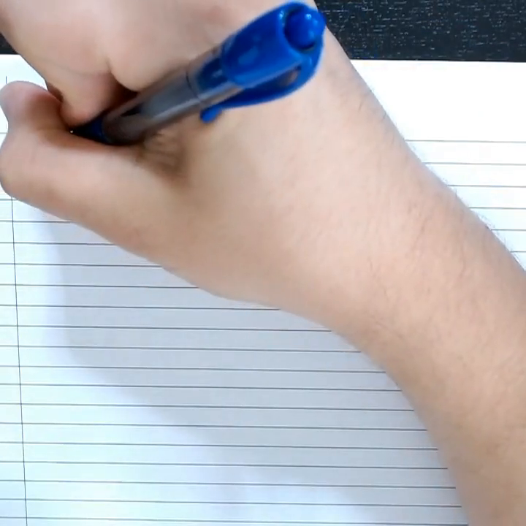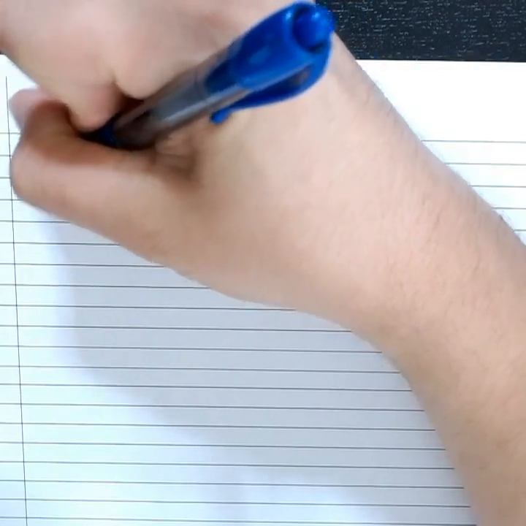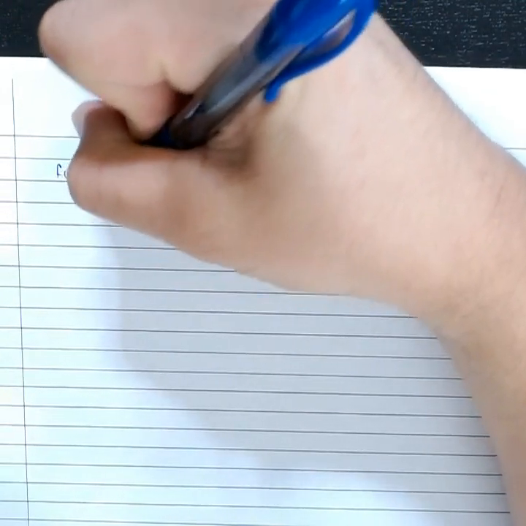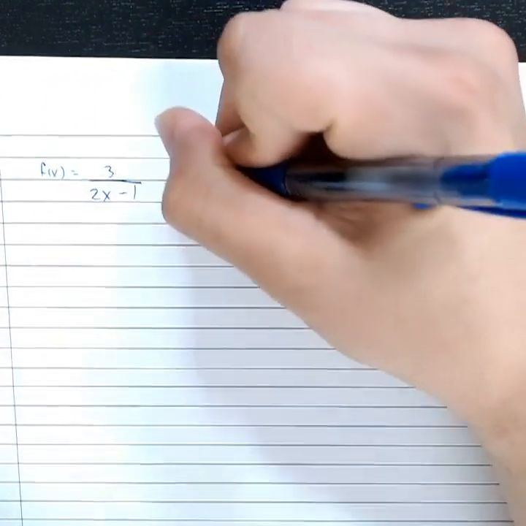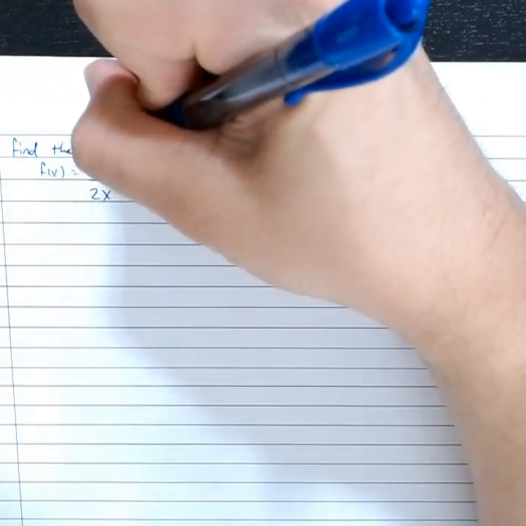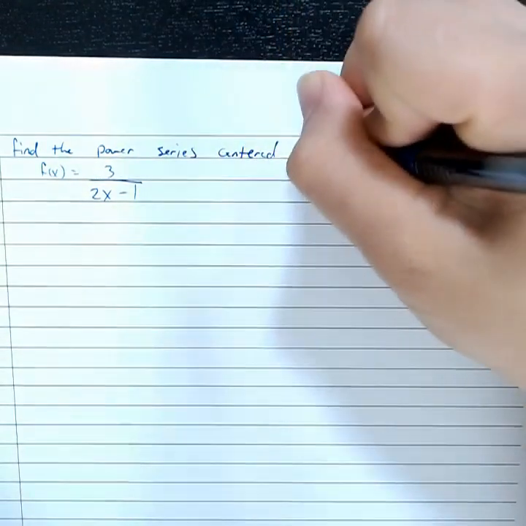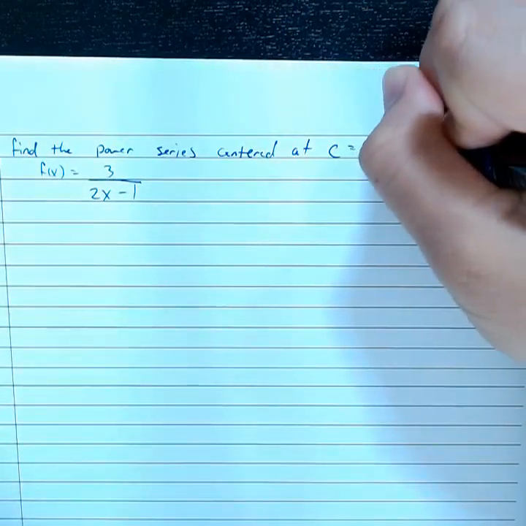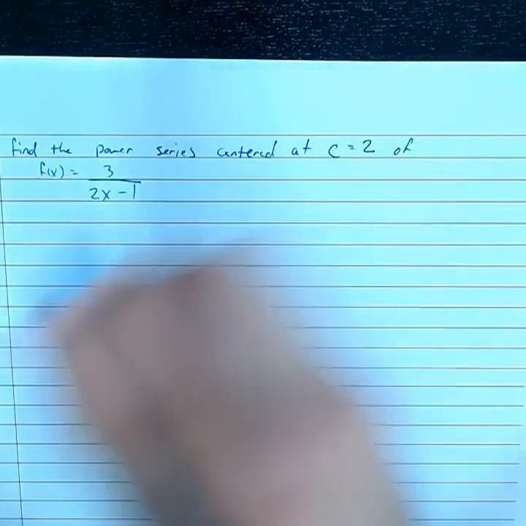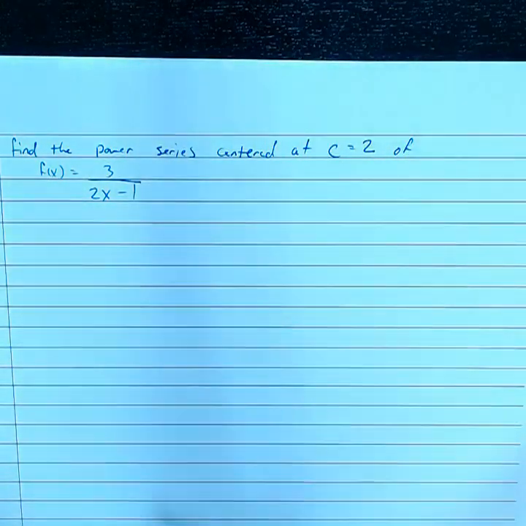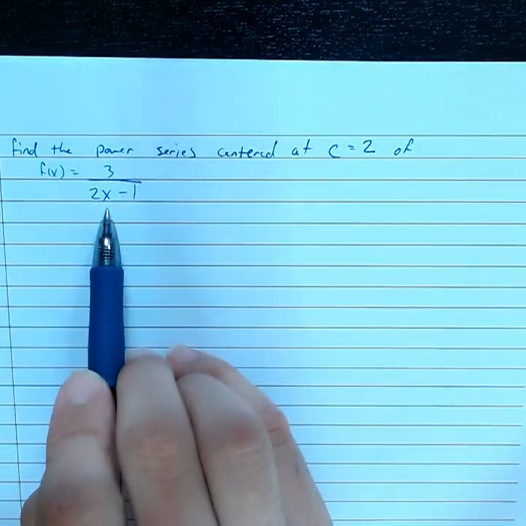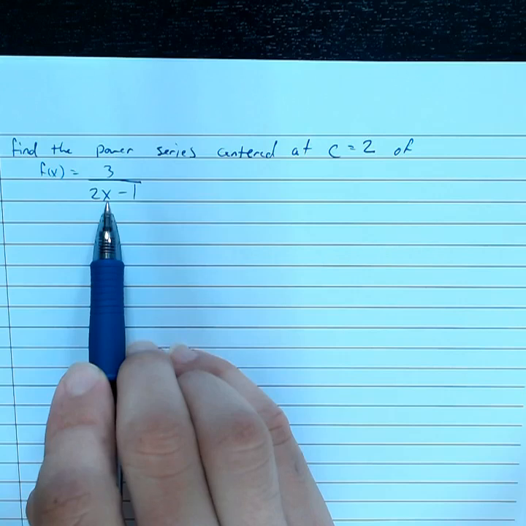So let's consider the series for the function f of x equals 3 over 2x minus 1. And now what we want to do is find the power series centered at c equals 2 of that function. If our function is centered at 2, what that means is that that x shouldn't be an x. It should be an x minus 2.